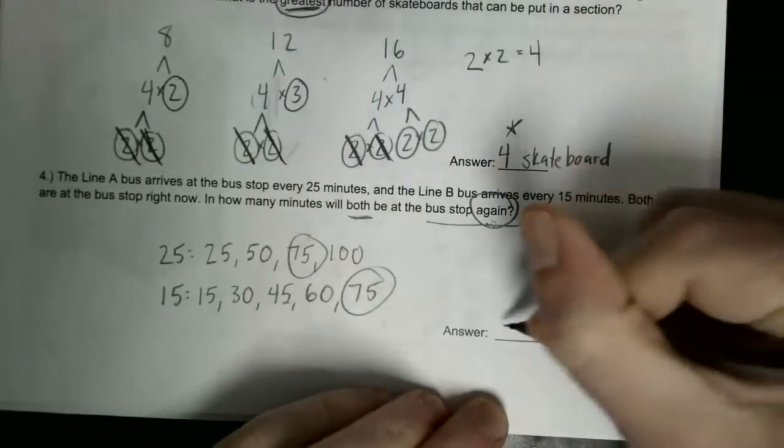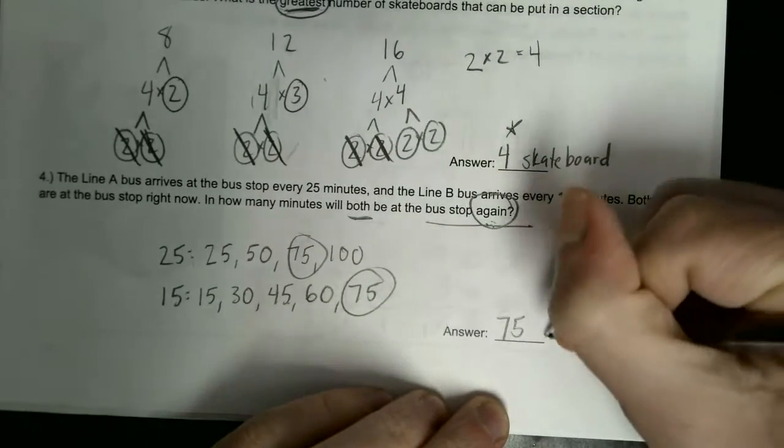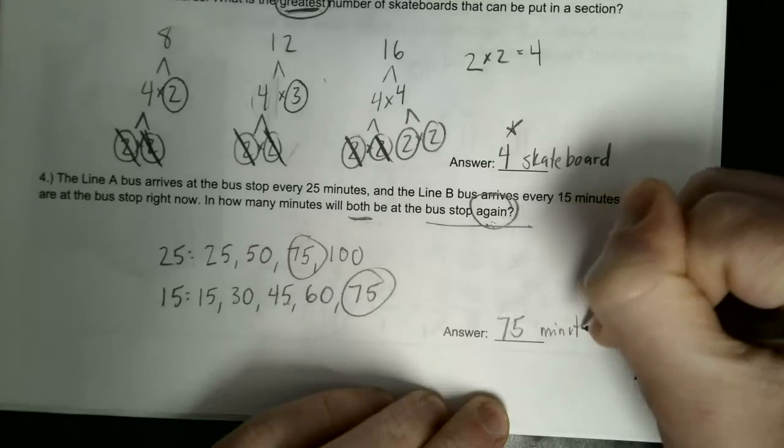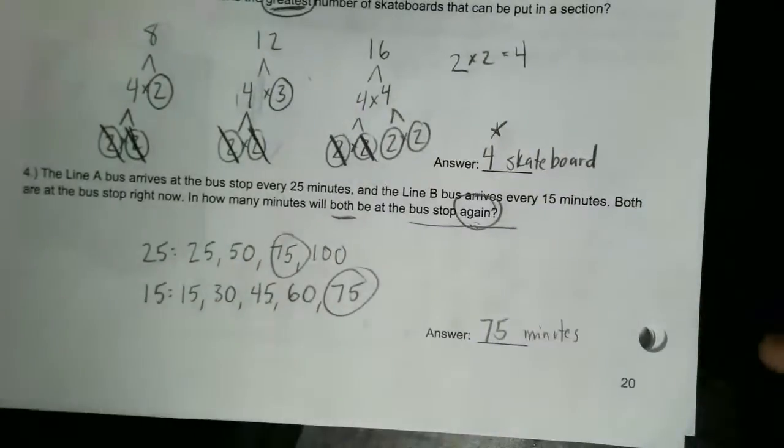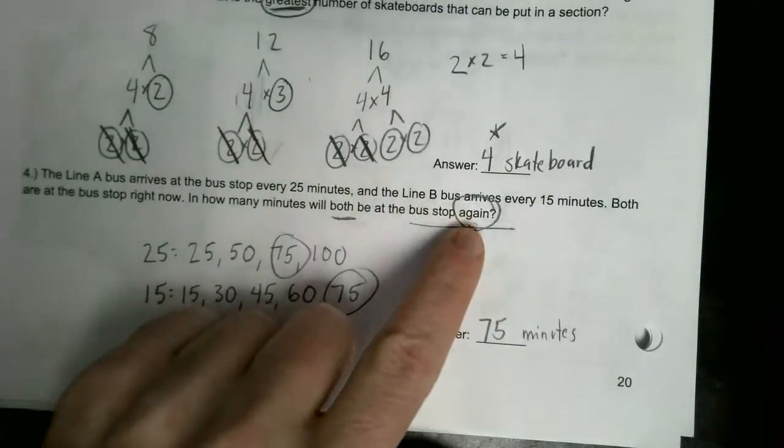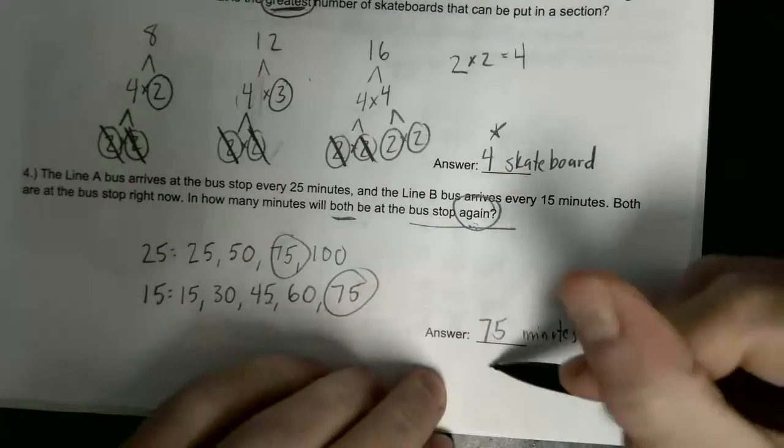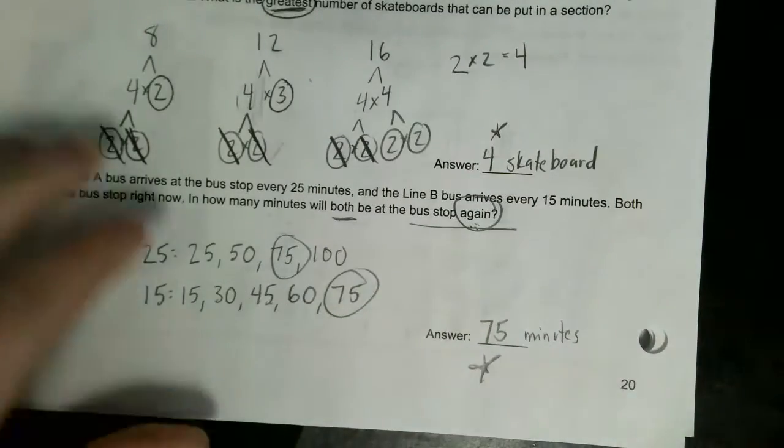The answer, I would also take 75 minutes. If you put an hour and 15 minutes, that's pretty good. But 75 minutes is adequate. That's the least common multiple. Again, when is this going to happen again? That's least common multiple. Tiny star if you got 75.